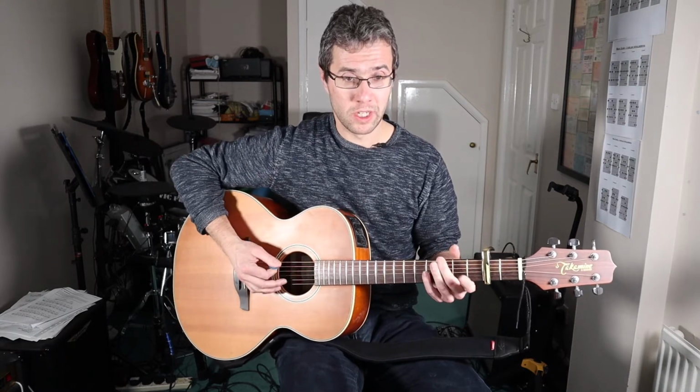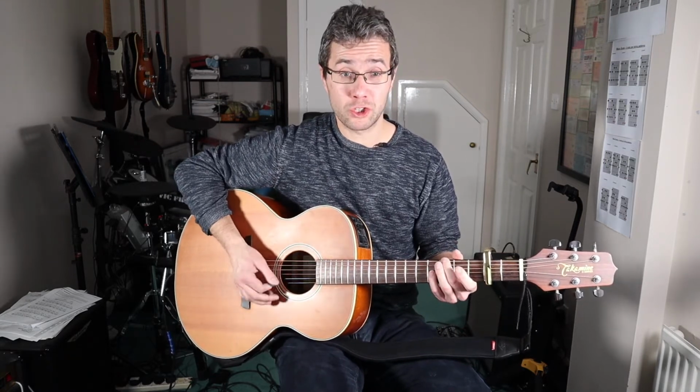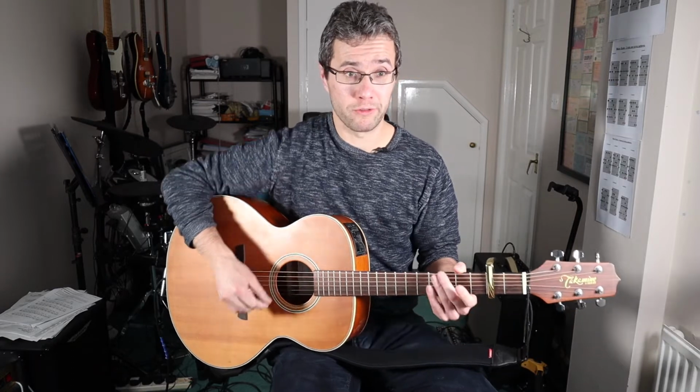So those last 2 bars, 1 and 2 and 3 and 4 and 1 and 2 and 3 and 4 and. Cool, so it's quite a fiddly pattern, especially for a bass guitar. A lot of it is a lot more strumming based, but I do think it sounds really cool. So what I'm going to do is play that intro section quite slowly all the way through. So.